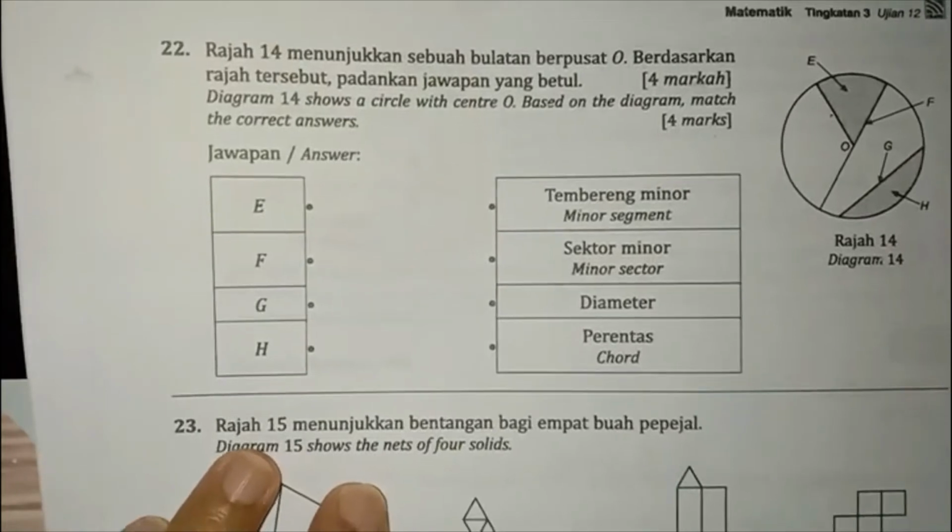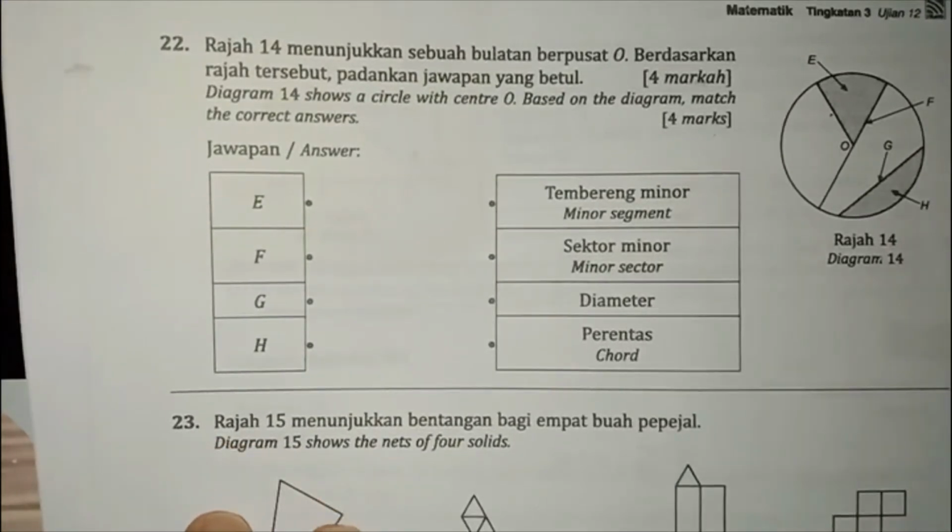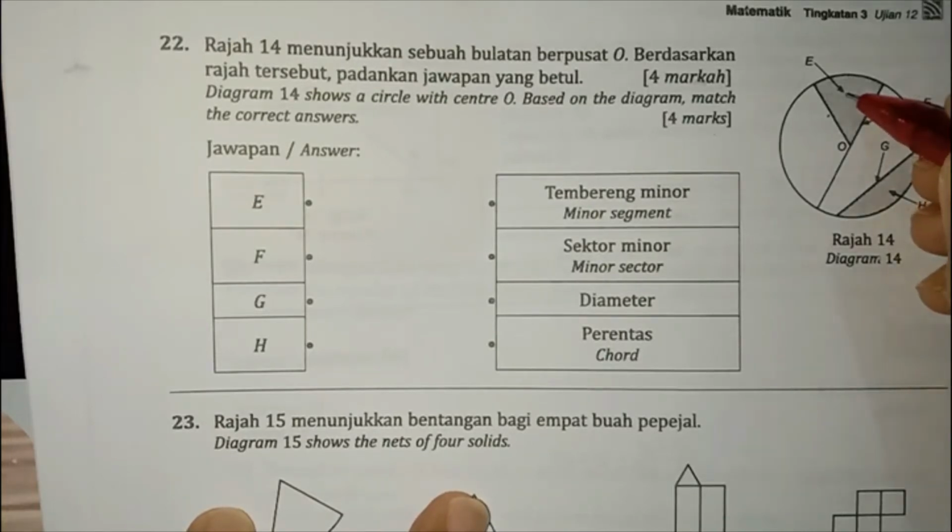Okay, number 22. Diagram 14 shows a circle with center O. Based on the diagram, match the correct answer. So you must know all the lines. Okay, so for E, what is it? E is the sector. Small sector, so we call it minor sector.